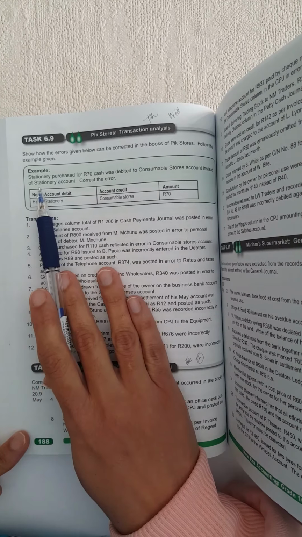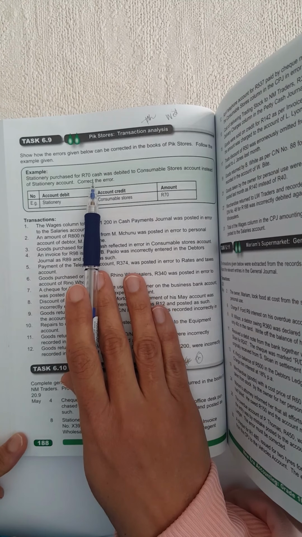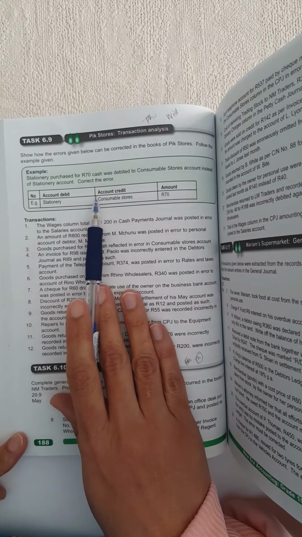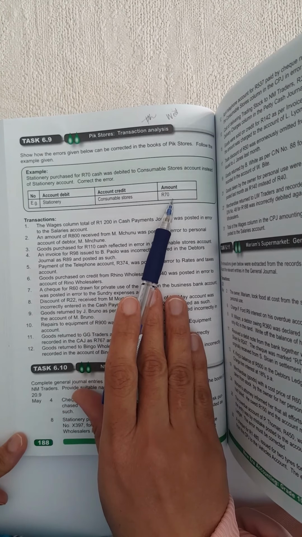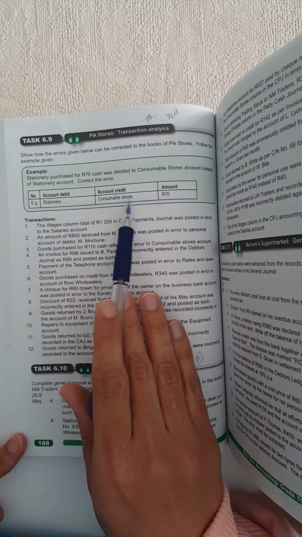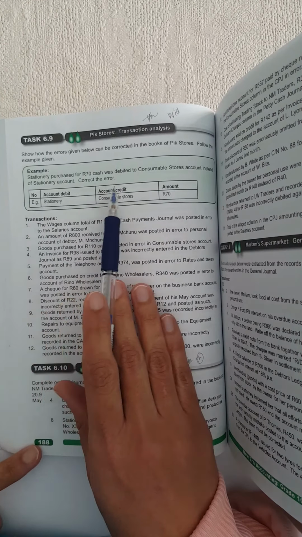Stationery purchased for 70 Rand cash was debited to consumable stores instead of stationery account. Correct the error. So what they've done is debit the correct one, credit the incorrect one, and then put in the amount. So if you get used to it and you know how to do it straight away, you can debit the stationery and credit the consumable stores with the amount, it doesn't matter.